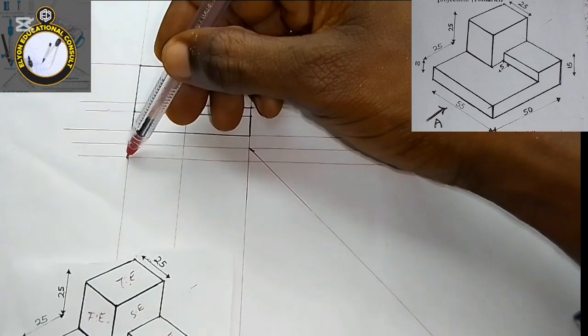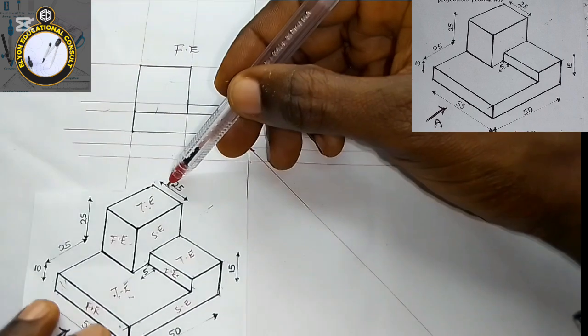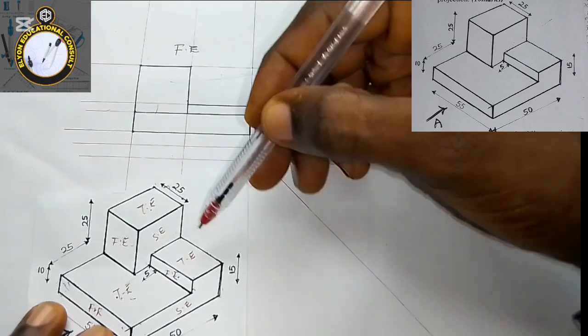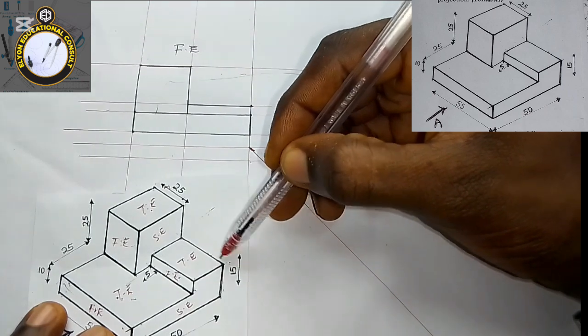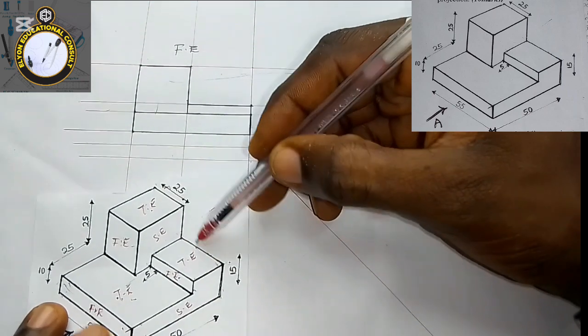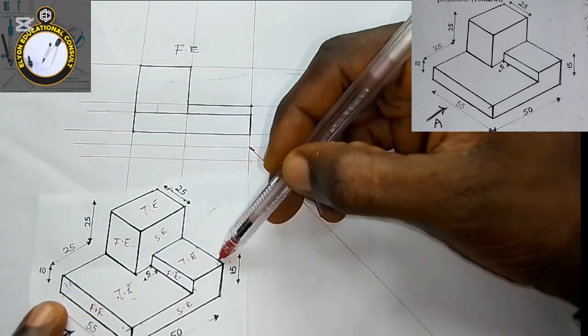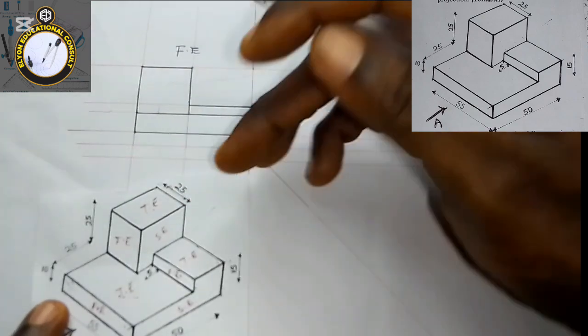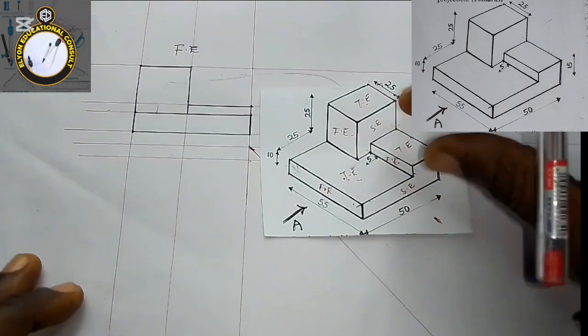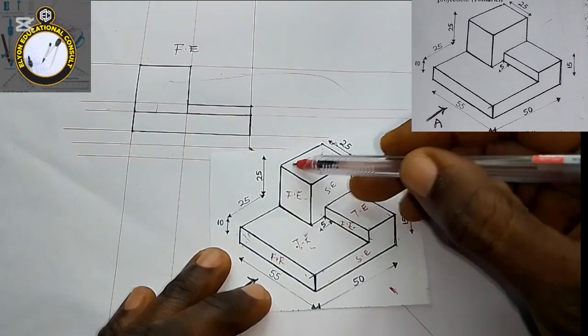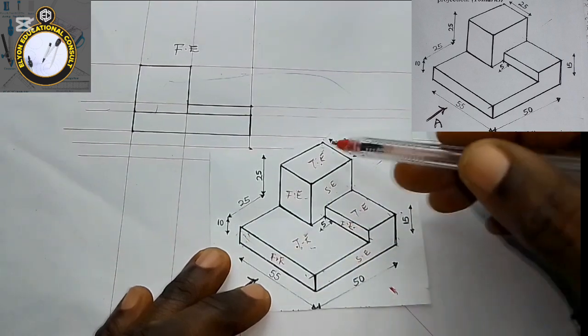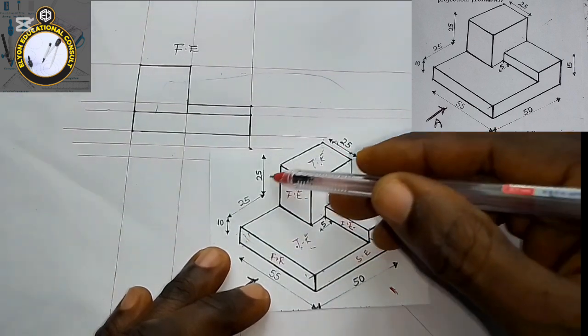The whole of this side is the 55 for the top. That is this 25 plus this 30 here, which will give us 55. You get that now? Okay, so the next thing is we have this side and this side, which is 50. So this side and this side, the whole of this length here, 50.